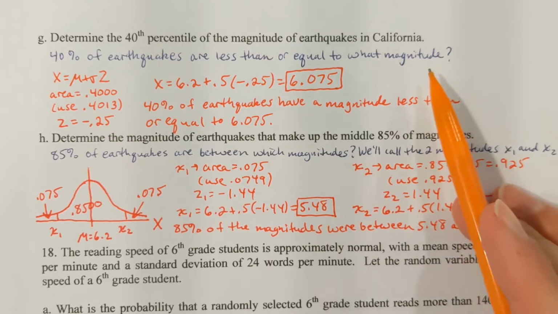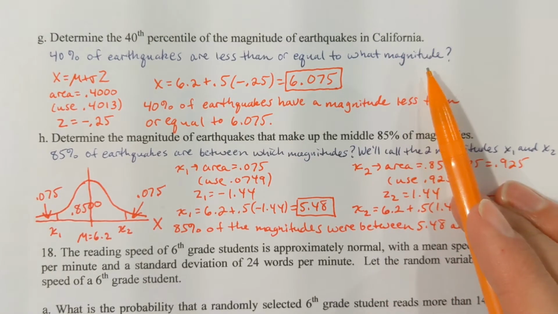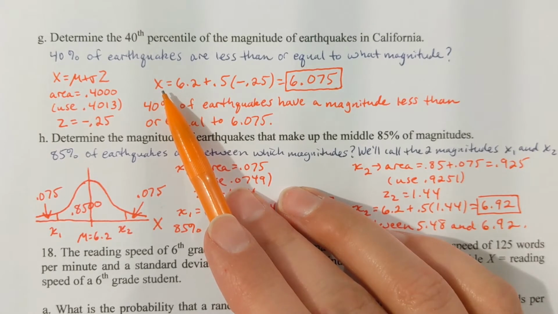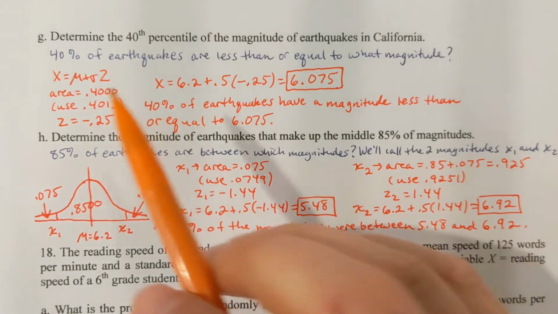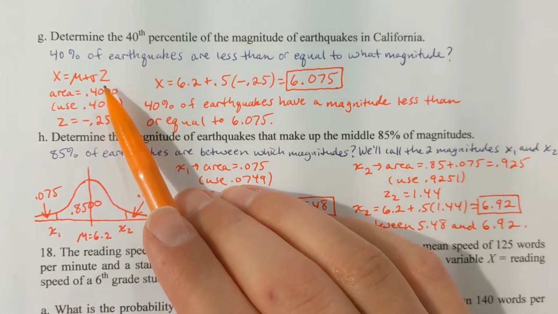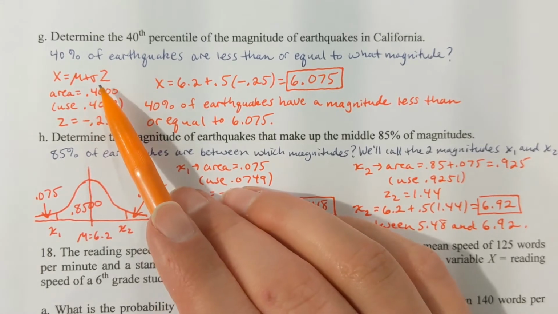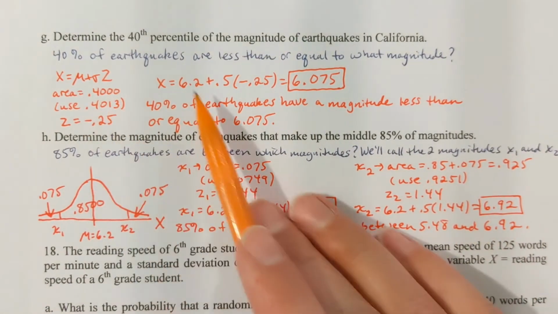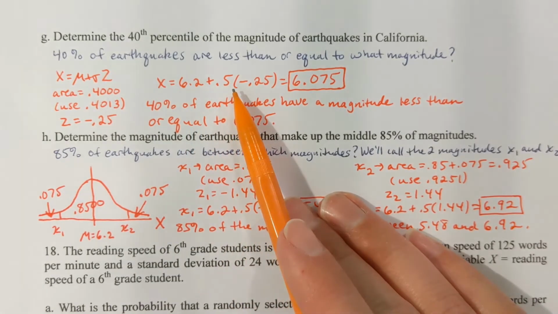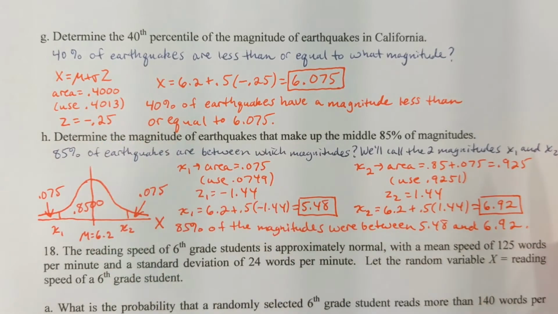Now, because we're finding a magnitude, this is not a probability question, right? X represents the magnitude of an earthquake, and so I'm looking for an X value such that 40% of the data is going to be less than or equal to X. Well, let's see here. So X equals mu plus sigma times Z would be the formula for a Z-score when it has been solved for X. Now, you want to be using this formula whenever you're going to determine a kth percentile rank, as is the case here. We know mu and sigma, right? Those numbers were given to us. And so all we have to do is find our Z-score, and then we can plug in all three of these numbers and get our X value.